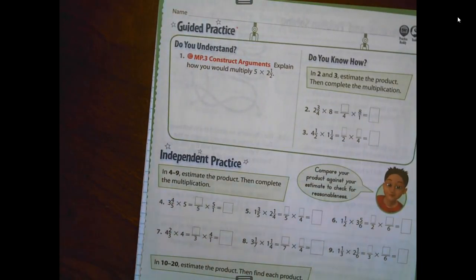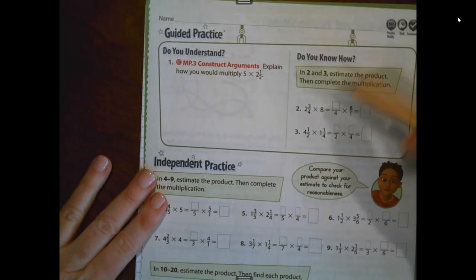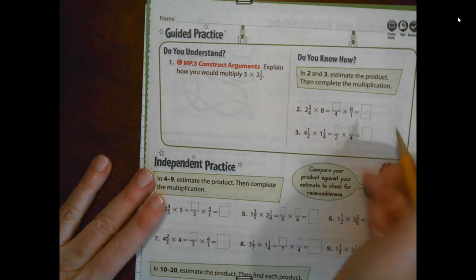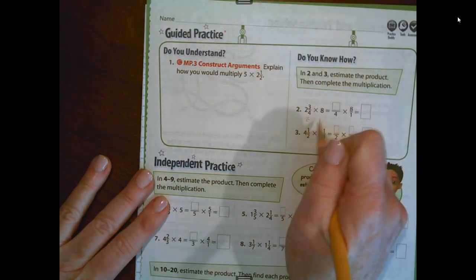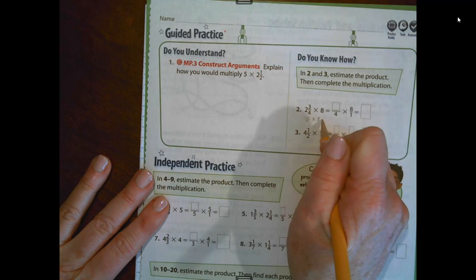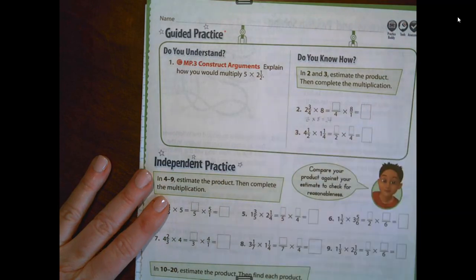All right, we're going to start on page 495 with number 2. They are having us estimate the product, then complete the multiplication. So real quick, I know that 2 3/4 is closer to 3, and I'm multiplying it times 8. So my quick estimate is it's going to be around 24.